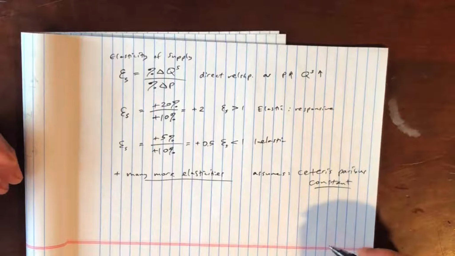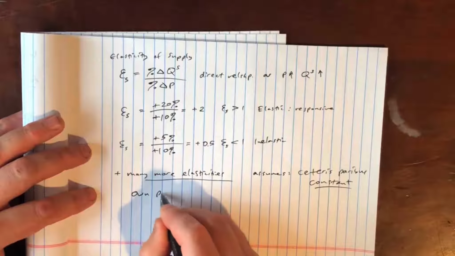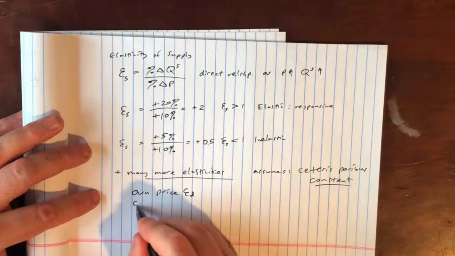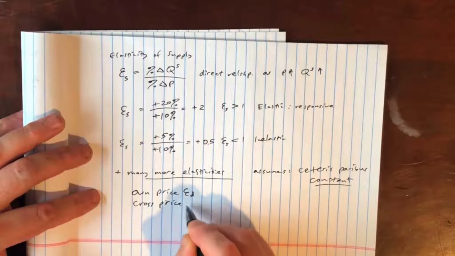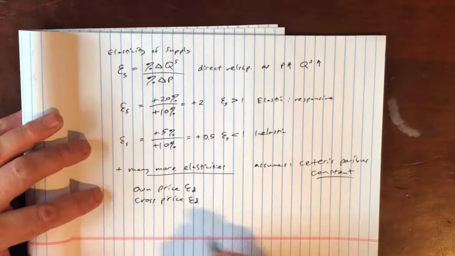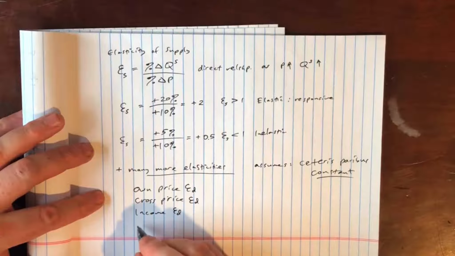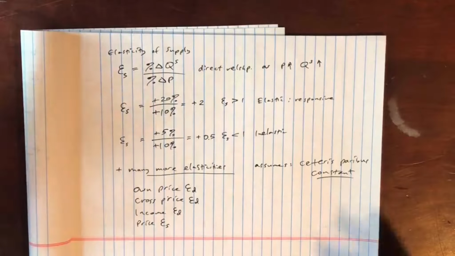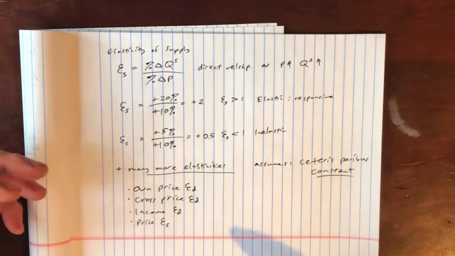We have now four total elasticity concepts. Okay, so the first one we did, the own price elasticity of demand. The second one we did, the cross price elasticity of demand. The third one that we did, the income elasticity of demand. And then finally, the price elasticity of supply. All right. Like I said, there's many more, but this just gives you an idea.